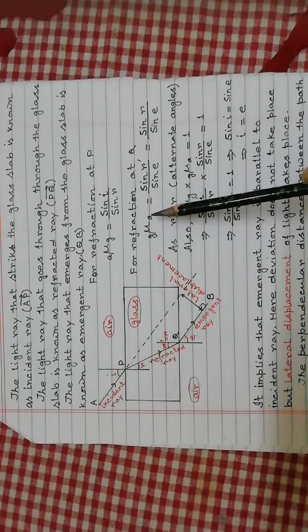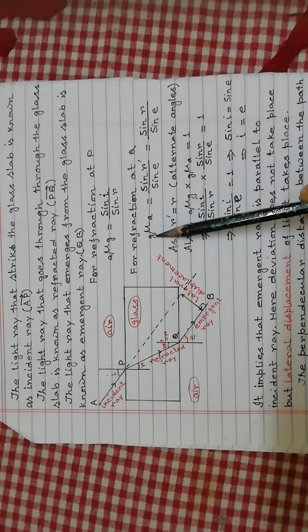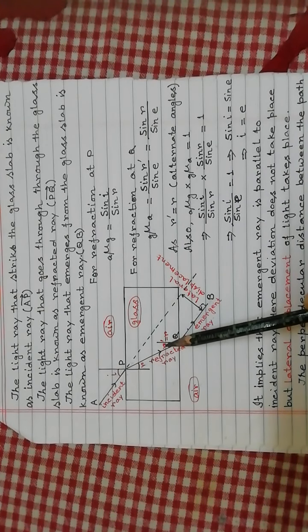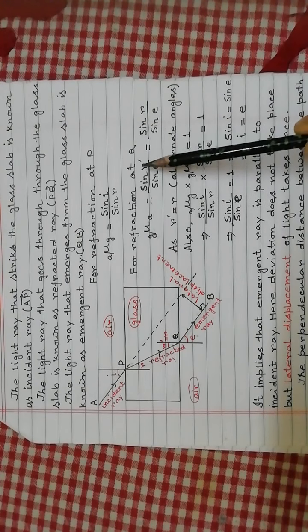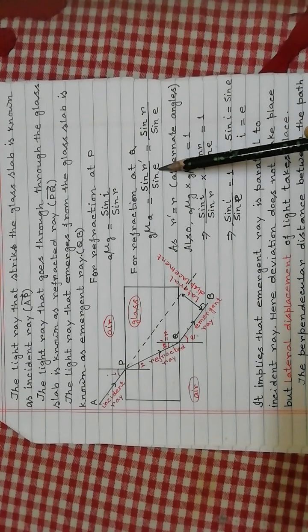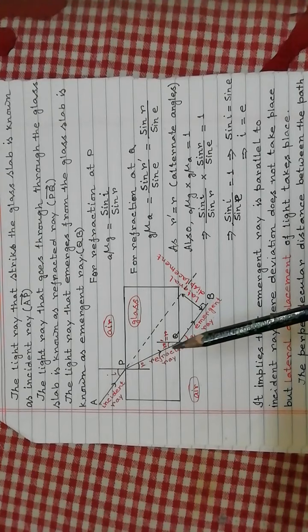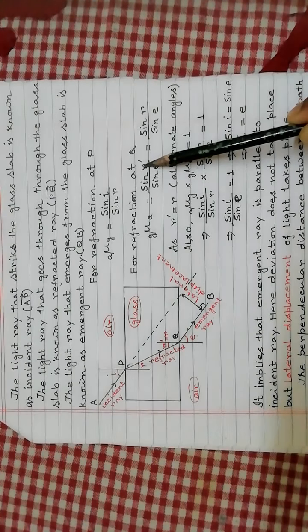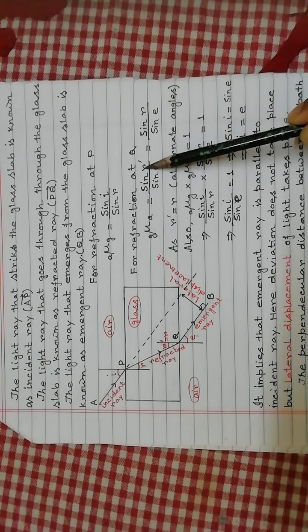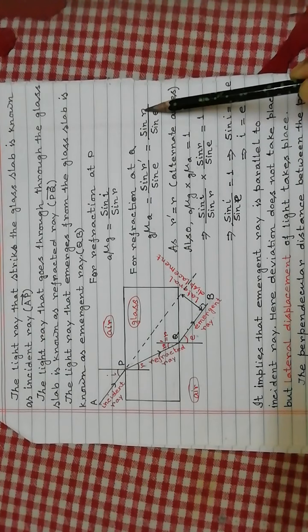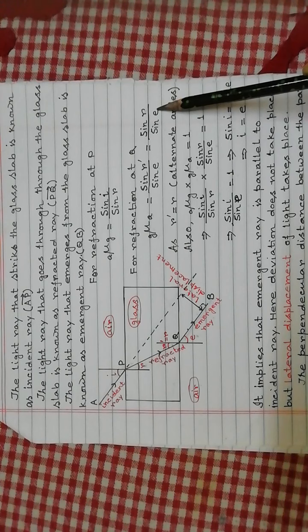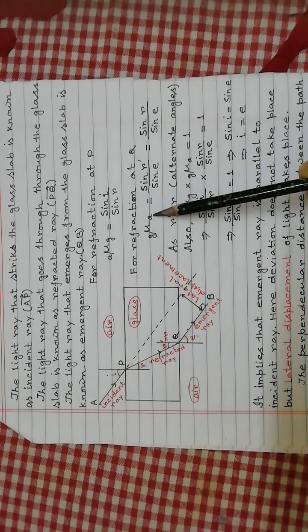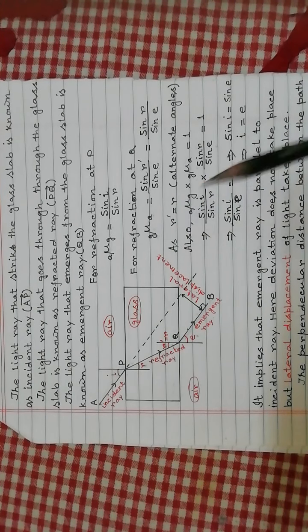That means the refractive index of air with respect to glass will be sin r' by sin e. But simple geometry says that this r' is equal to r. That means sin r by sin e. This is the refractive index of air with respect to glass.